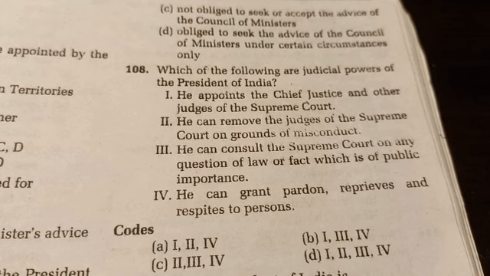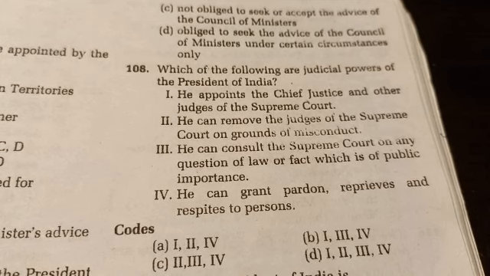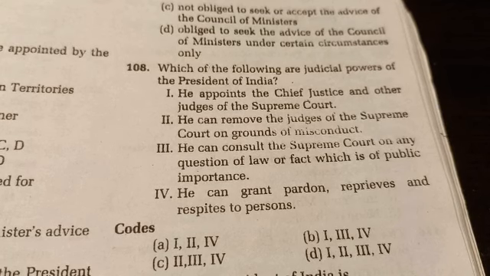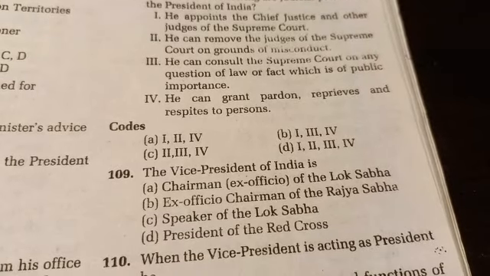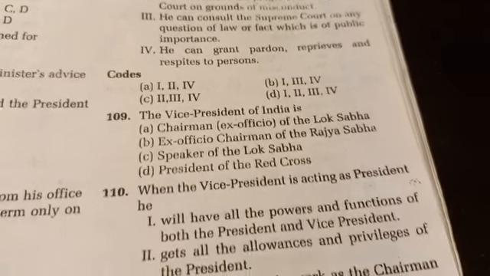Next question. Which of the following are judicial powers of the President of India? Option B is correct. The Vice President of India is. Option B is correct. Ex officio chairman of the Rajya Sabha.